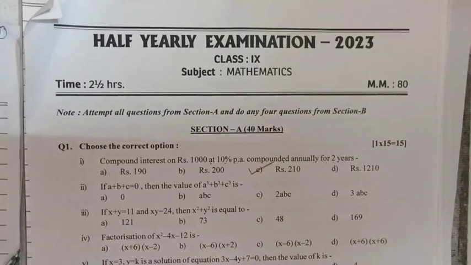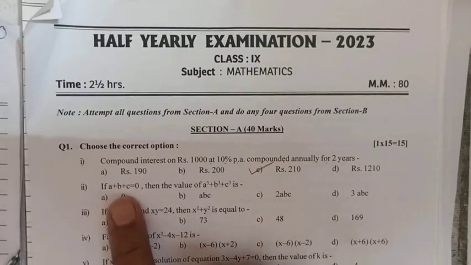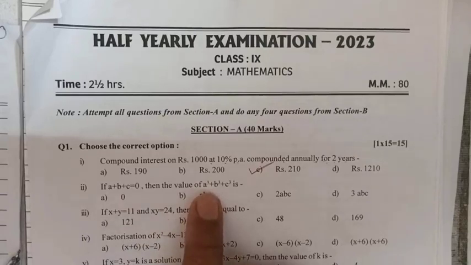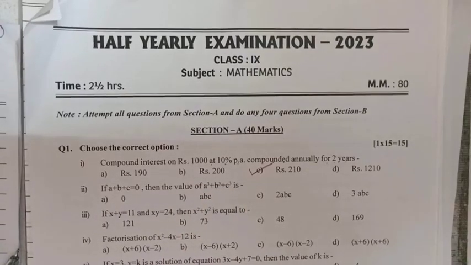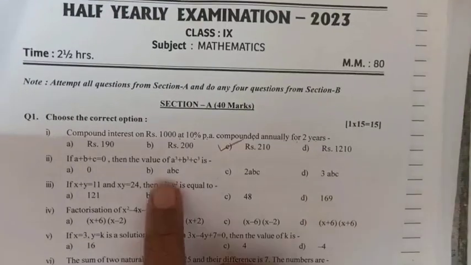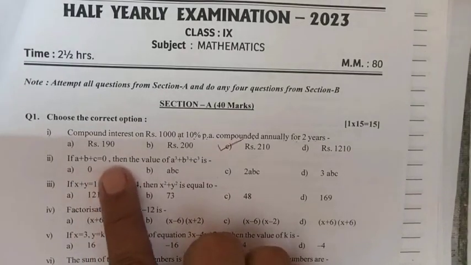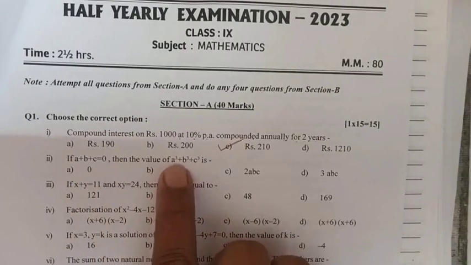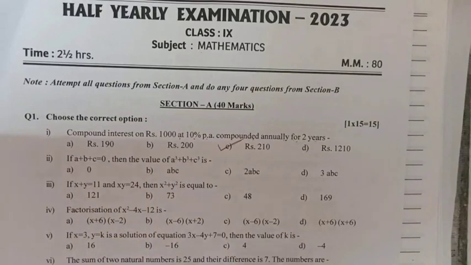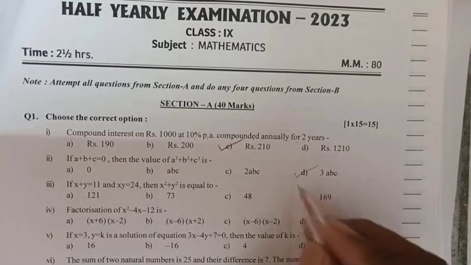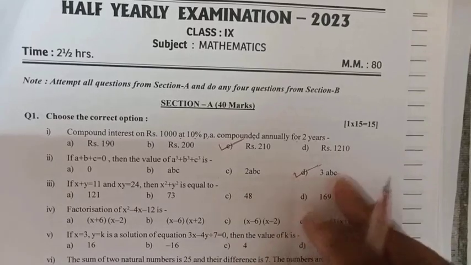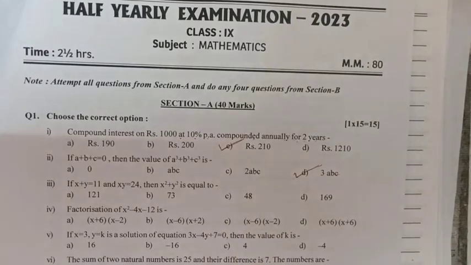Okay, now moving on to the next one. We have been given a + b + c = 0. Then you have to find the value of a³ + b³ + c³. Now straight away you must be knowing this, that whenever a + b + c = 0, then the value of a³ + b³ + c³ is always equal to 3abc. So straight away you can write this formula, 3abc.